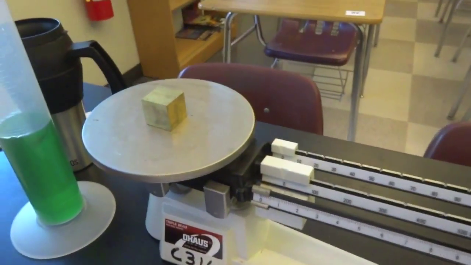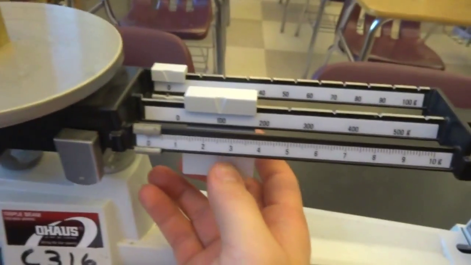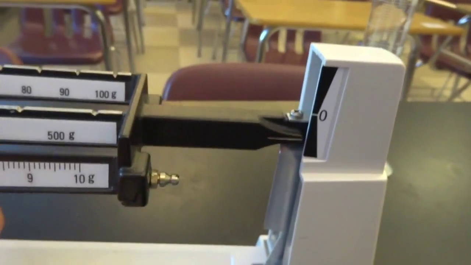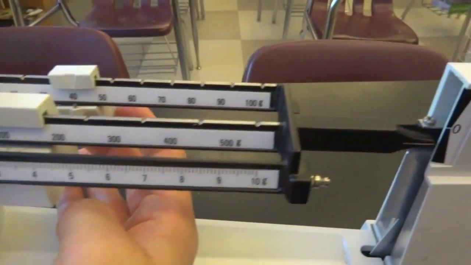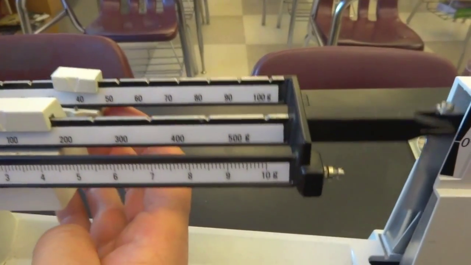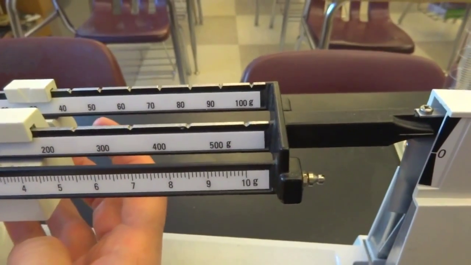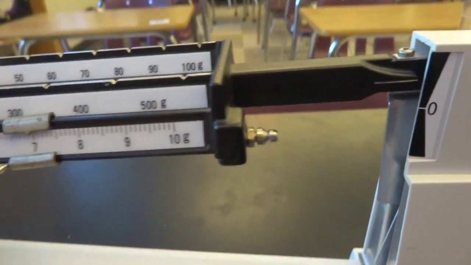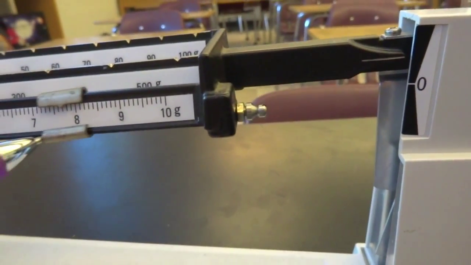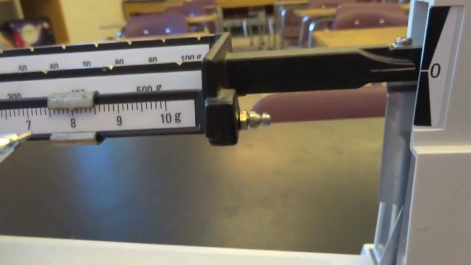All right, I'm going to reset my triple beam balance and go with the brass block. 100, not enough. 200 is too much. 140 is too much. 130 is not enough, so we need to add some ones to it. Getting close.